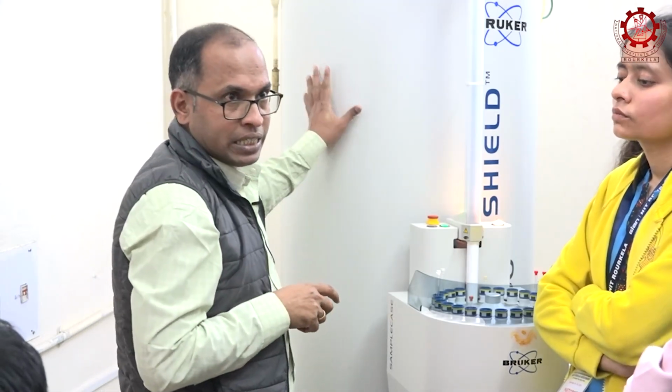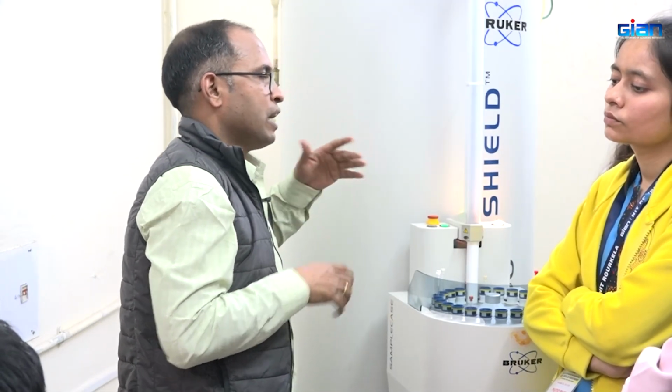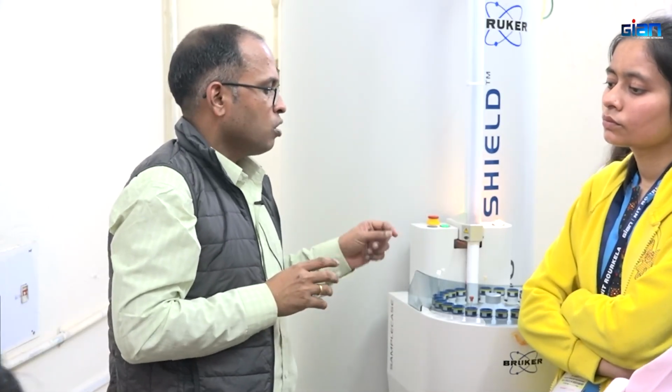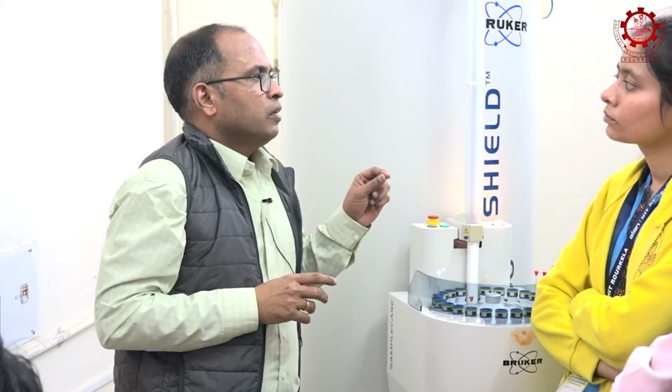So we have different NMRs: proton NMR, carbon NMR, phosphorus NMR, fluorine NMR. Depending on the abundance of your NMR active nucleus, you need either more sample or longer time. Okay. So for proton NMR, 10 milligrams, 15 milligrams is enough.